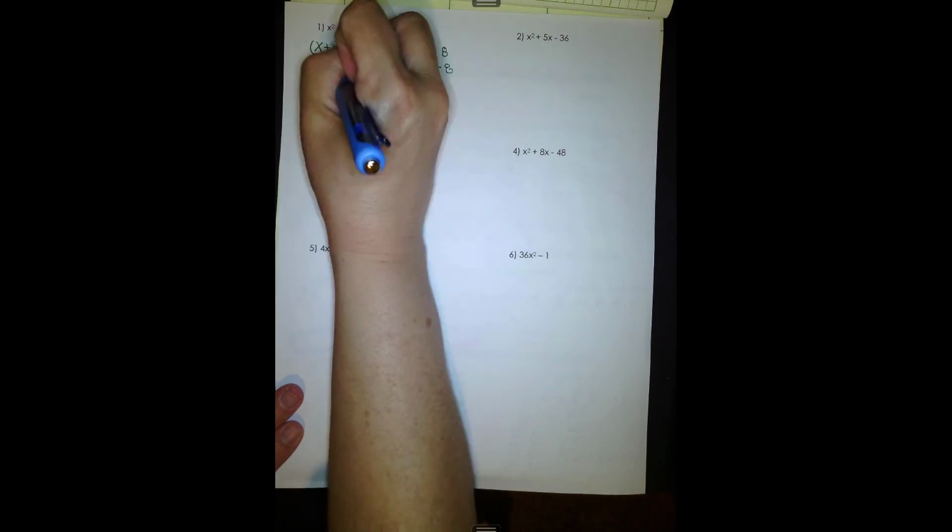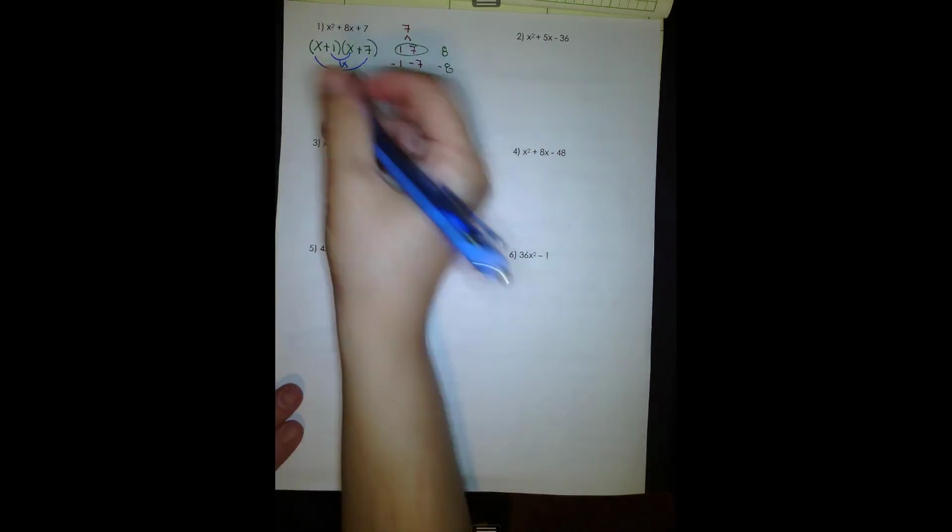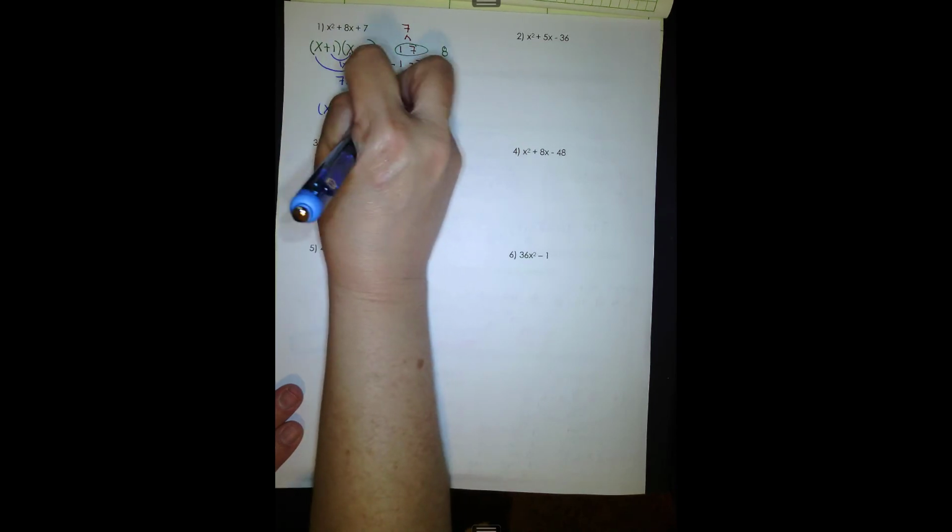Once again, please check your outer term. So that would be 7x, and our inner term 1x, and look, they do add to be 8. So x plus 1, x plus 7 happens to be our final answer.